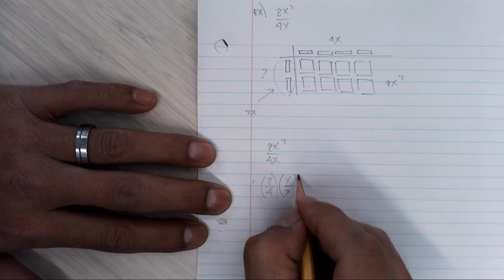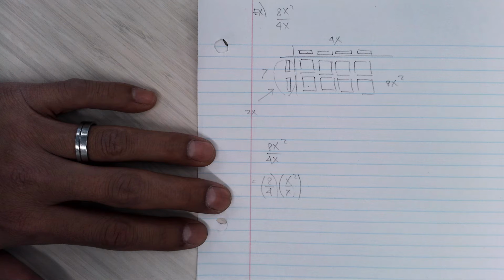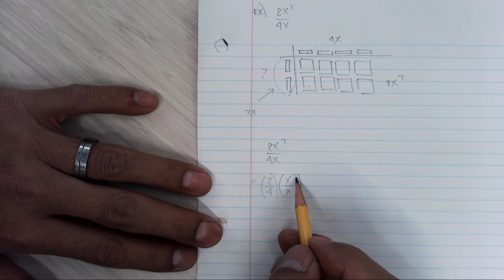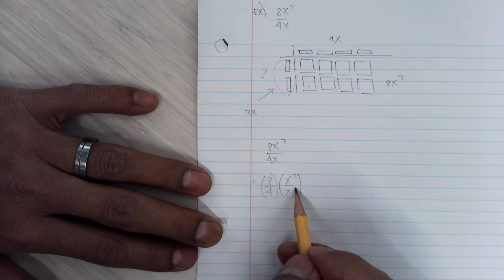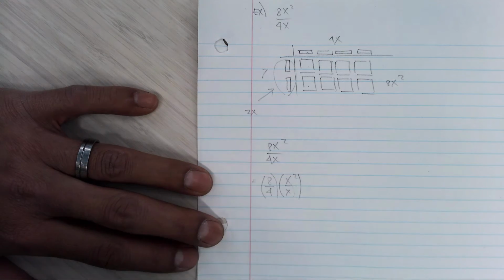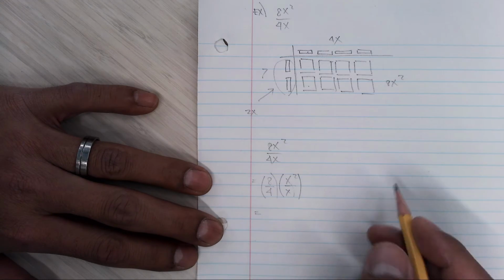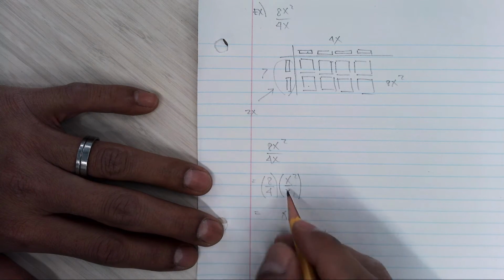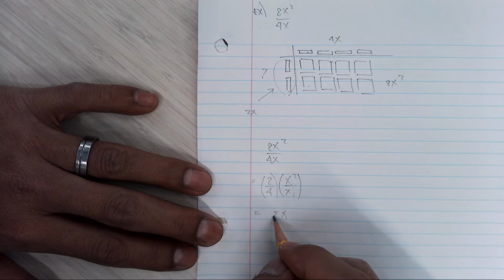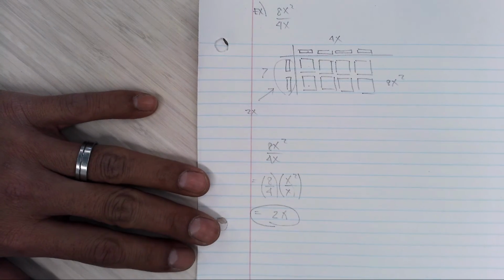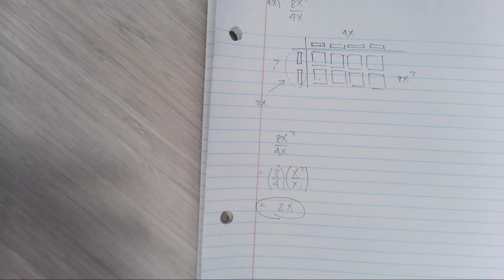The quotient law states that when you're dividing powers of the same base, you subtract their exponents. So this will be 2 minus 1, which gives me x. And 8 divided by 4 is 2. So the answer is 2x.